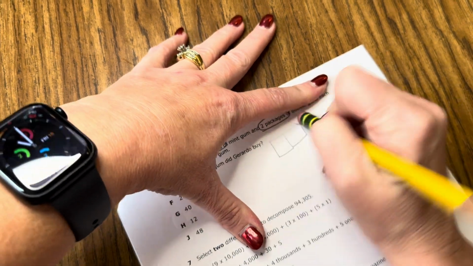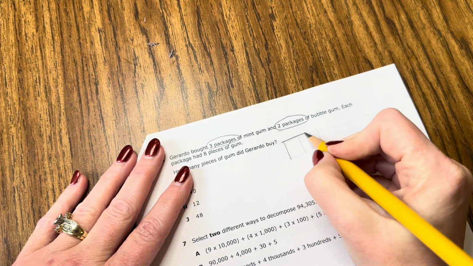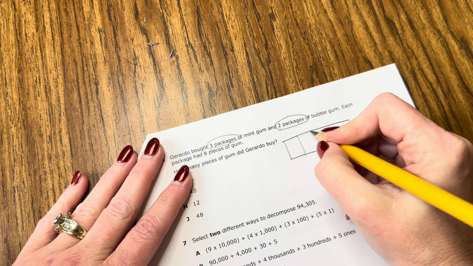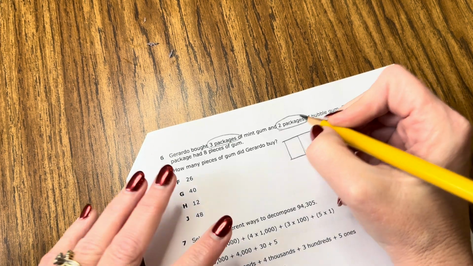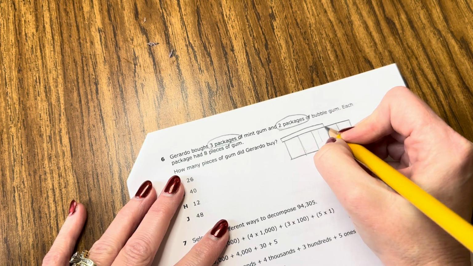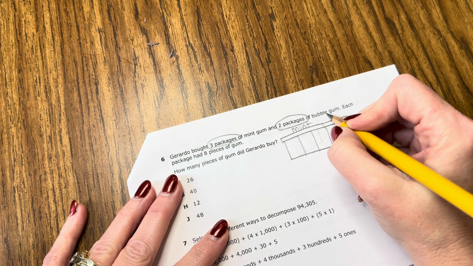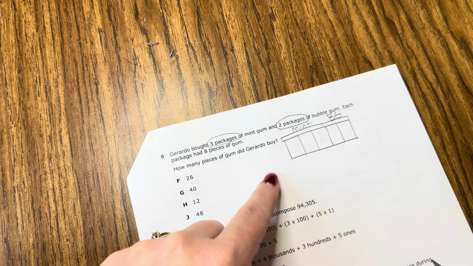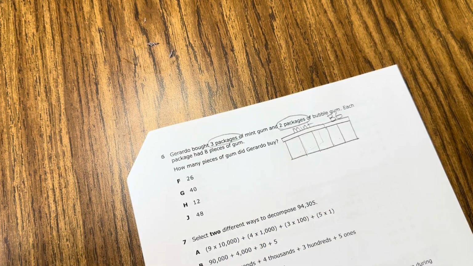Let me see. Let me draw this better for you. I like this better. Okay, these are mint. And these are bubble gum. I'm going to put BG for bubble gum. Okay, so how many packages do we buy? 1, 2, 3, 4, 5. 5 packages. 3 plus 2 is 5.